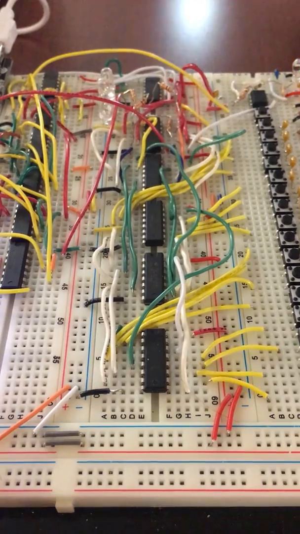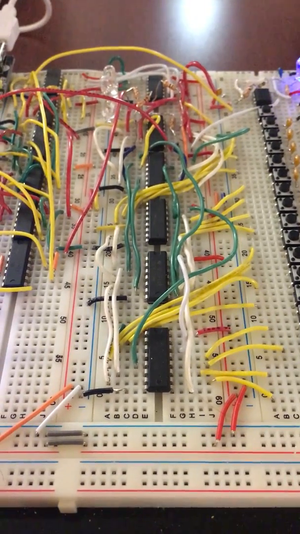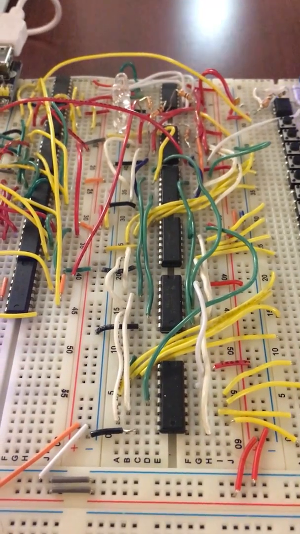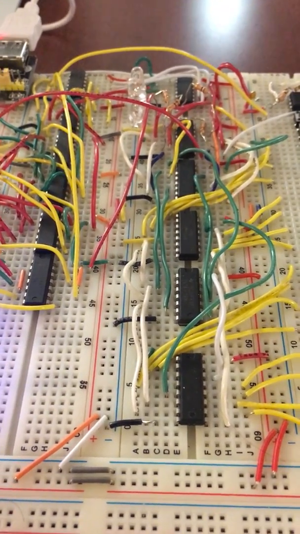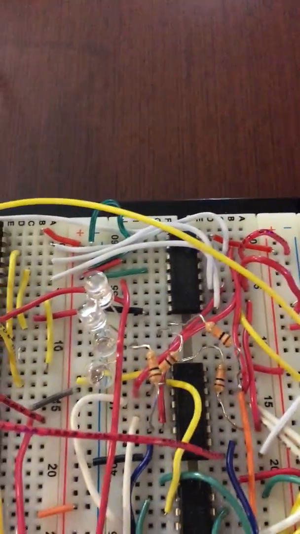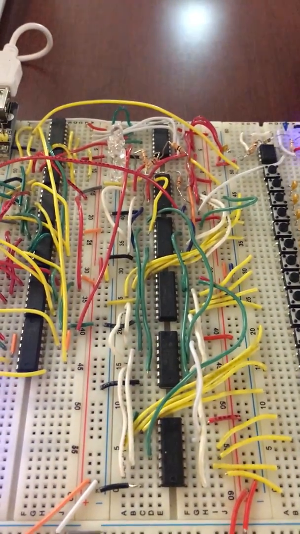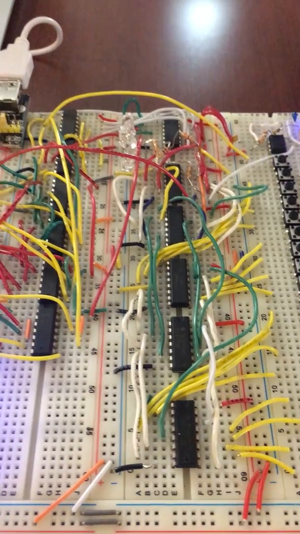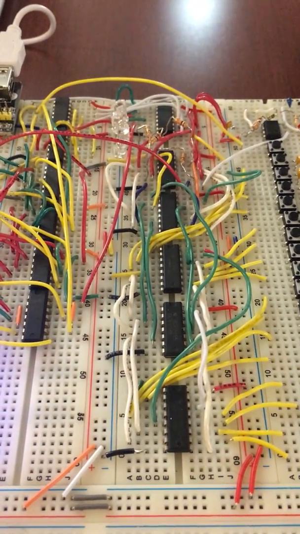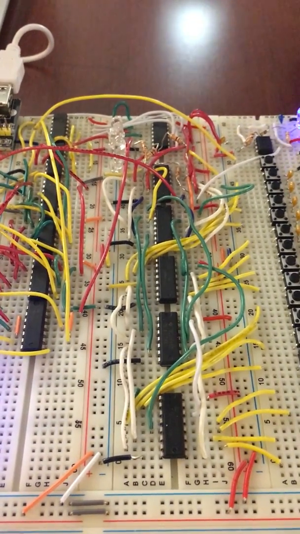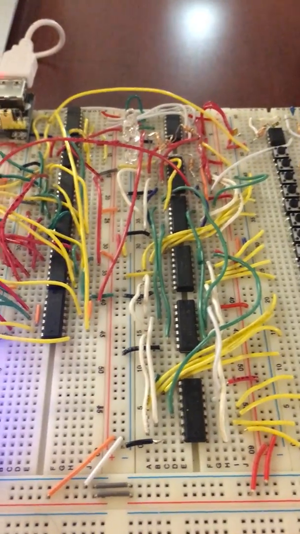From the register, we want to invert these values since these push buttons are active high, and we want to compare them to the sensor values. That chip right there is the comparator. This comparator outputs one of 3 different outputs: greater than the sensor values, less than the sensor values, or equal to the sensor values.